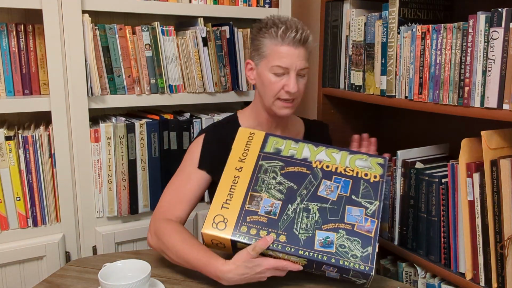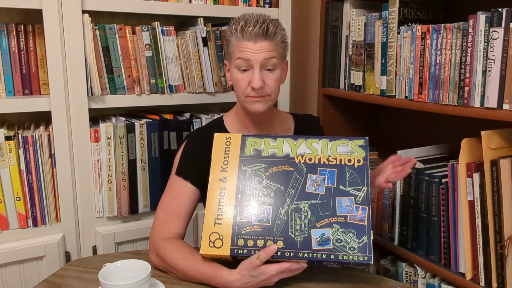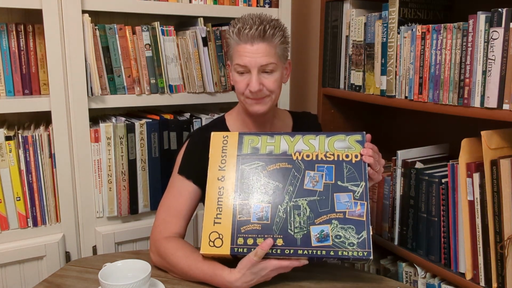This, of course, is a science kit and is an example of learning by doing. And for the kids that learn by doing, you might have to get a little bit creative so that they have to actually do something to learn what they're learning.